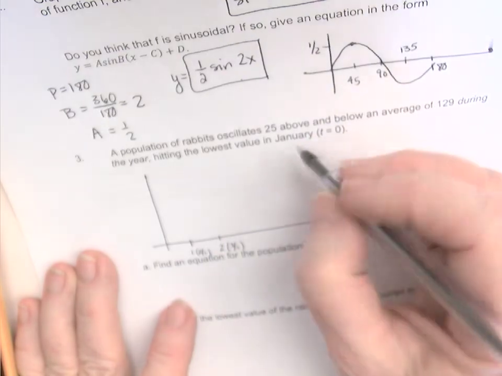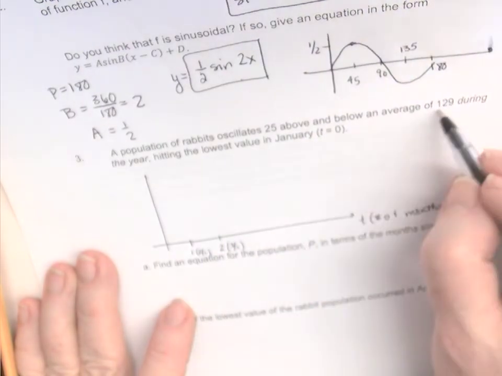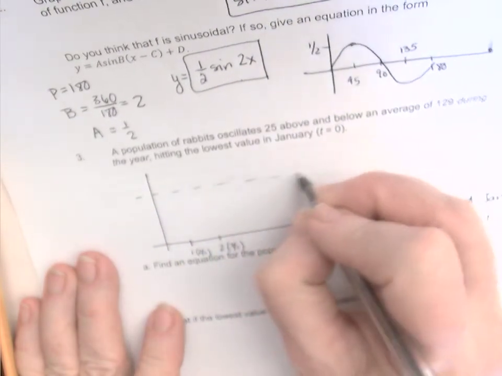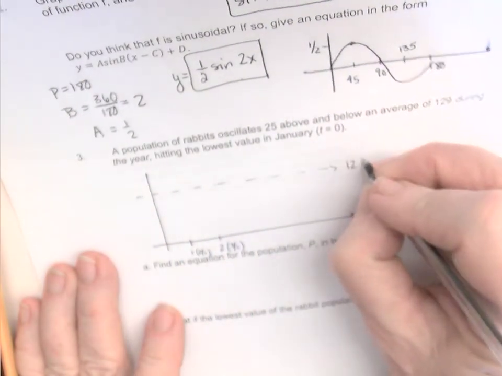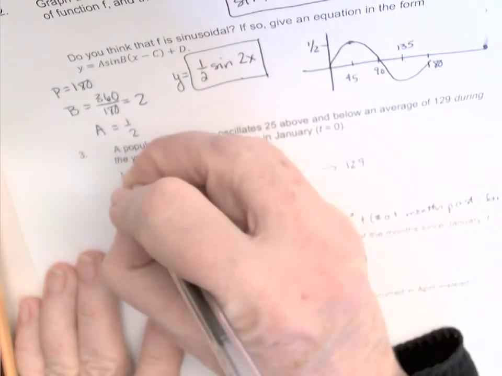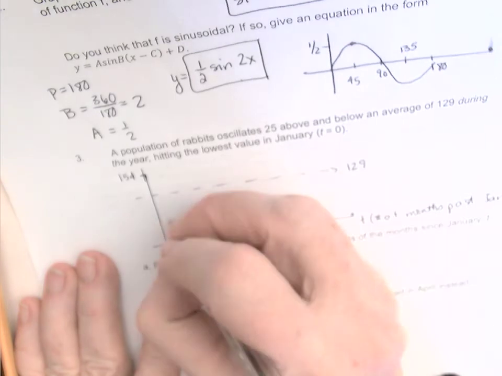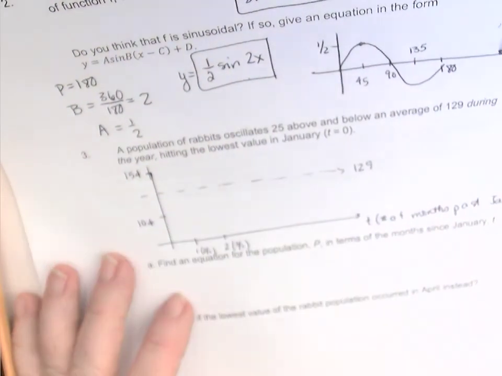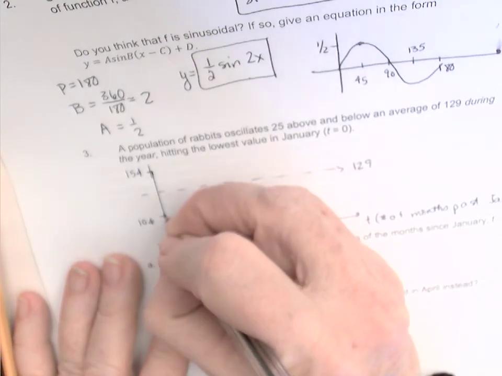And we know that we're going to oscillate 25 above and below an average of 129 rabbits. Okay, 129 rabbits. And we're going to go 25 above, which gives us 154, I think, and 25 below, which is 104. And on January 1st, we're at the low point.